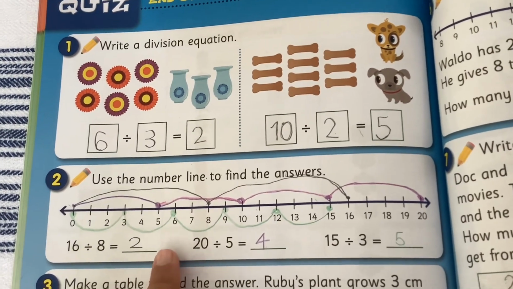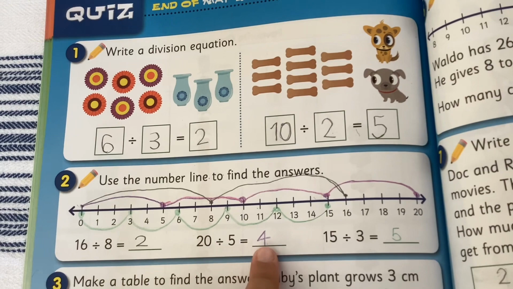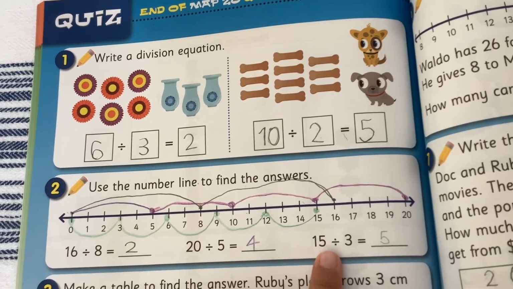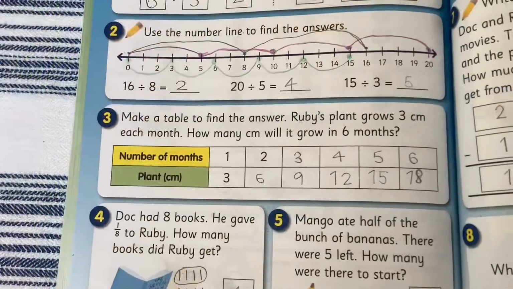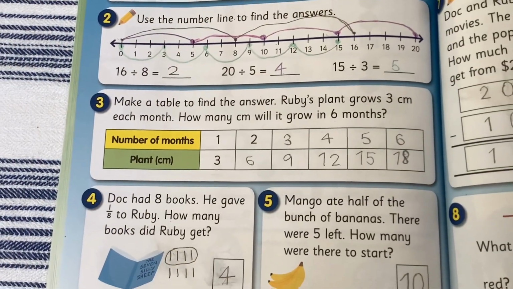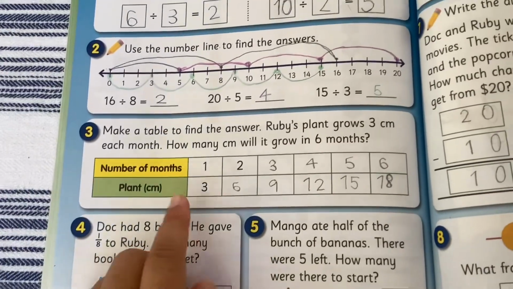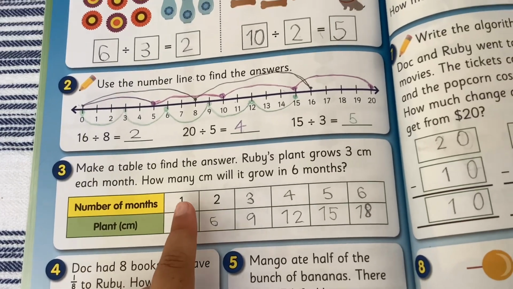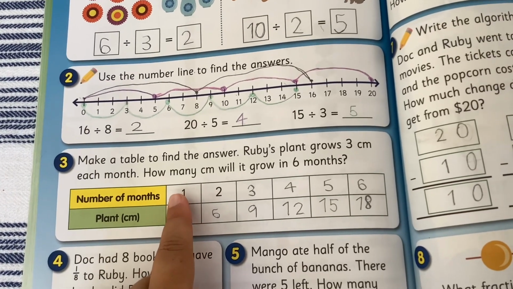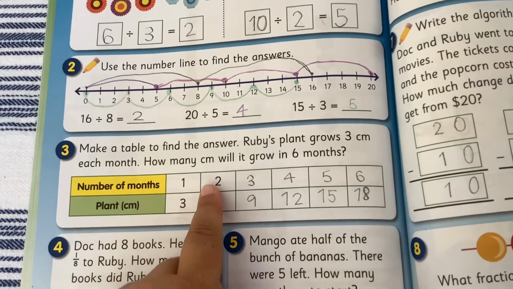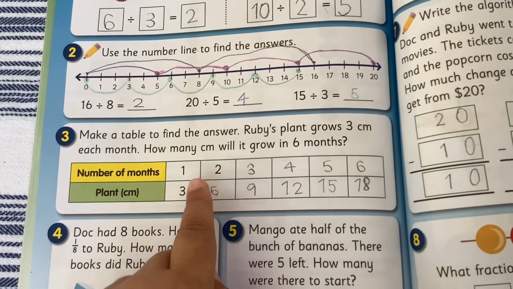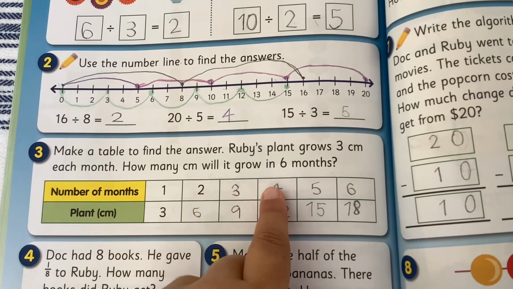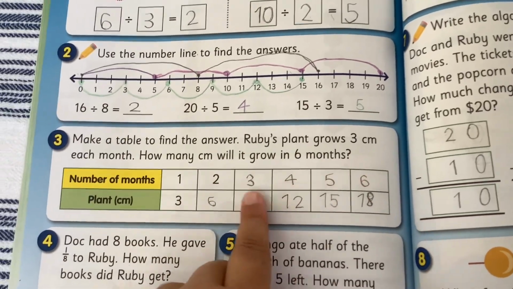I did the same thing for each of these questions. In question 3, I finished the top row of this table, the number of months, which is 6.